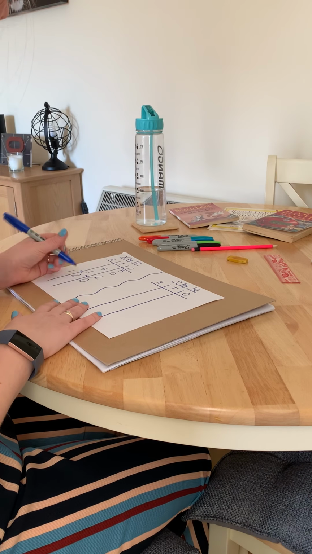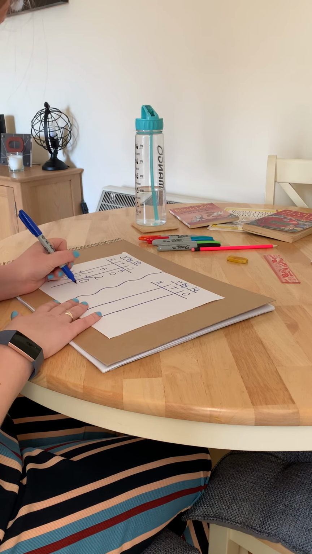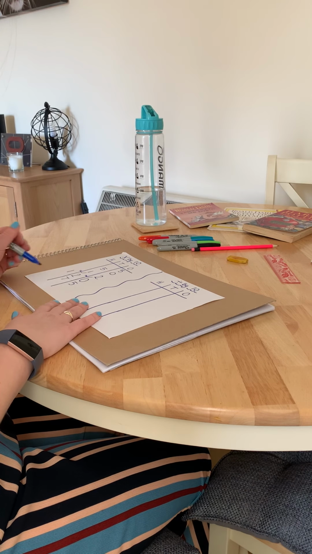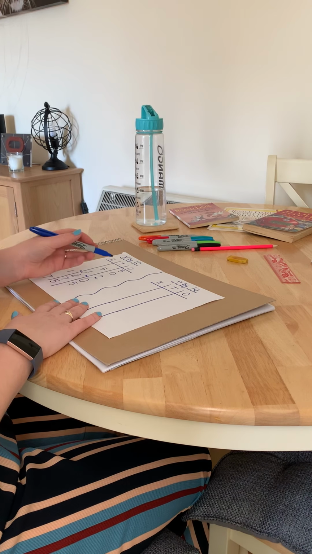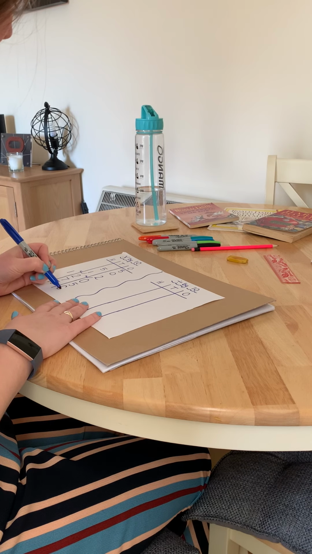Let's pick a huge number now. Let's say 75. 75 times 10, I do exactly the same thing. It is no more difficult. I move the 7 that's in the tens column across to the hundreds column. I've got 7 hundreds. I move the 5 across to the tens column. I've now got 5 tens, and I put a placeholder.